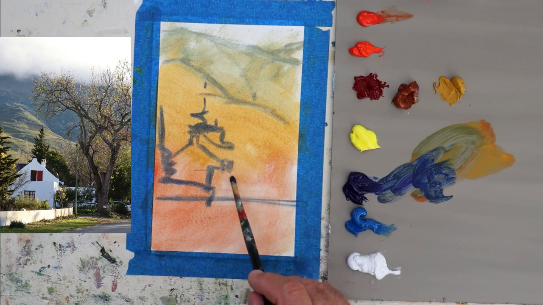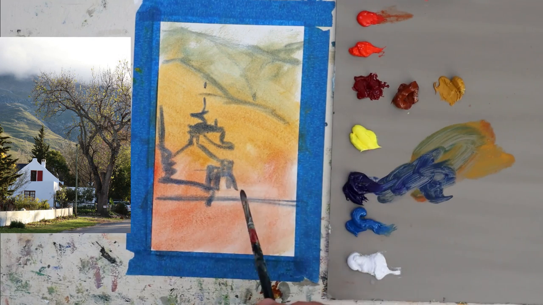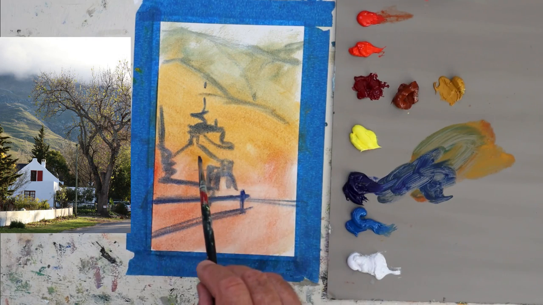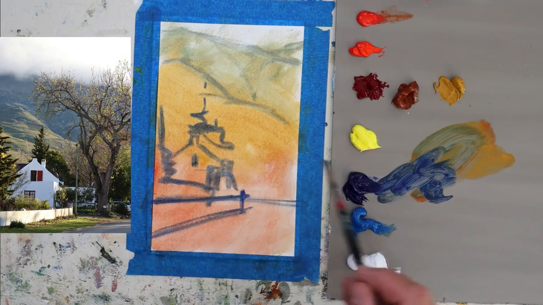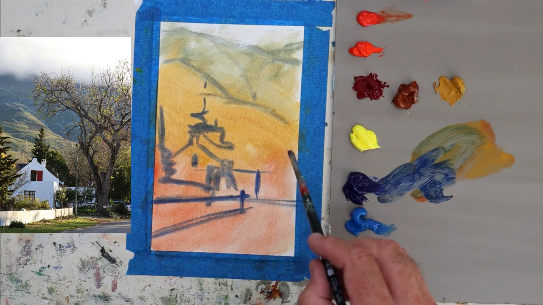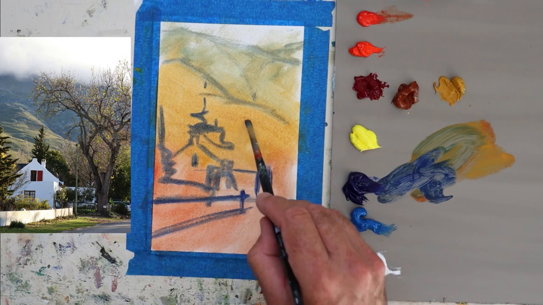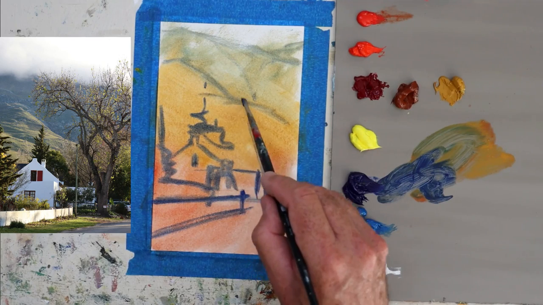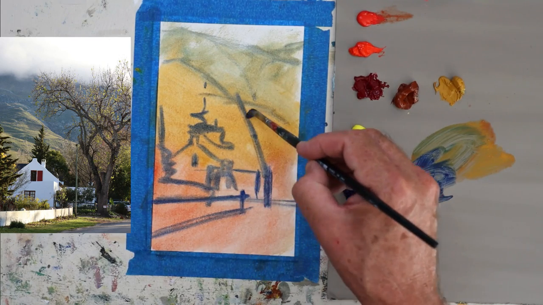I'm using a bristle brush. This is actually a number 4 long flat. Such a small paper, it's quite nice to use that. Take care of perspective, more or less vanishing point on the horizon, so that wall is heading in the correct direction, and it just looks more or less correct. And I think that's all you can really hope for.